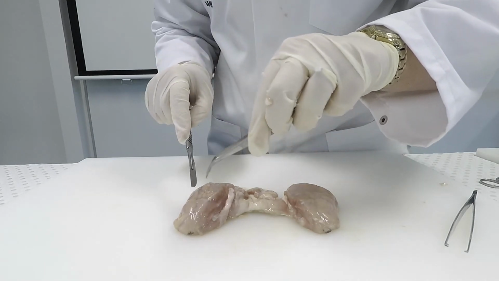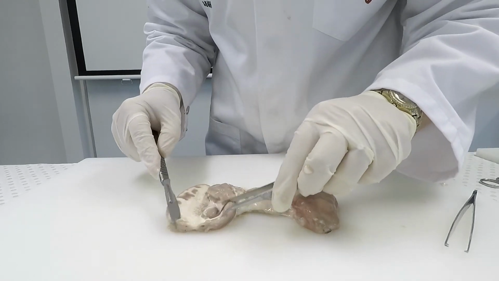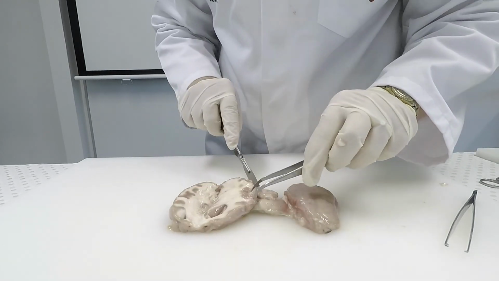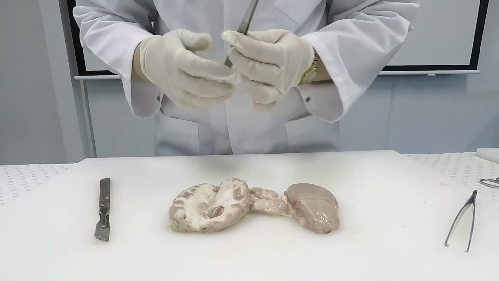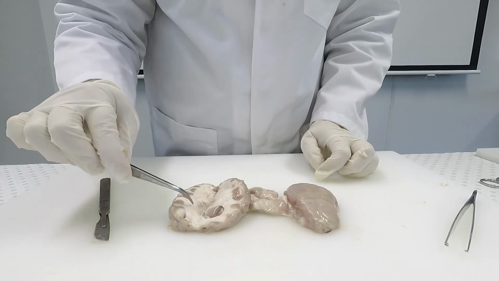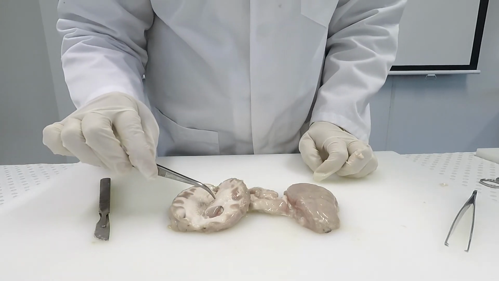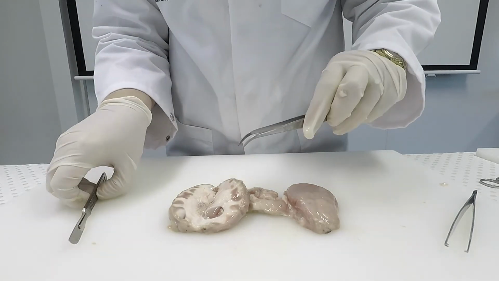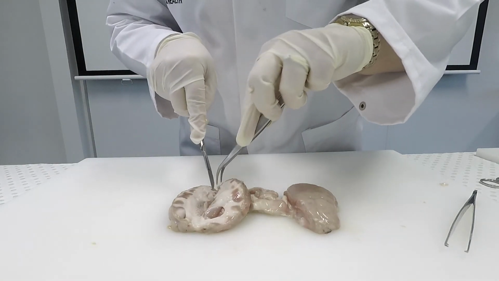Okay, so now I'm going to dissect one of the hemispheres, and you can see inside it contains white matter. Notice the difference between the white and grey matter.